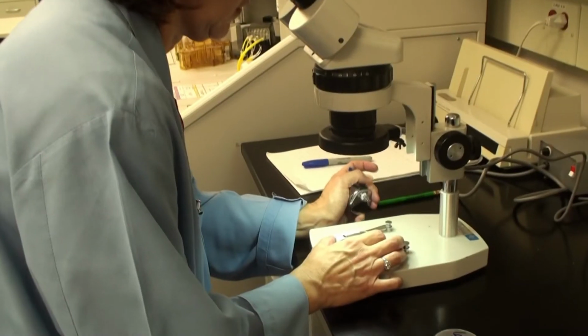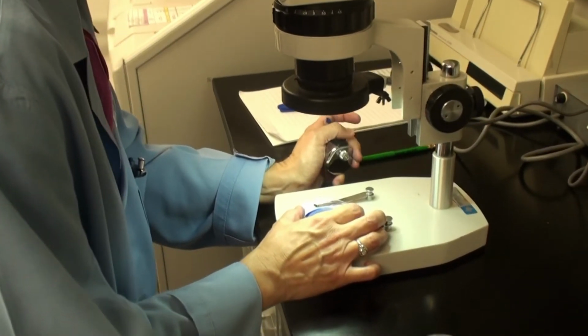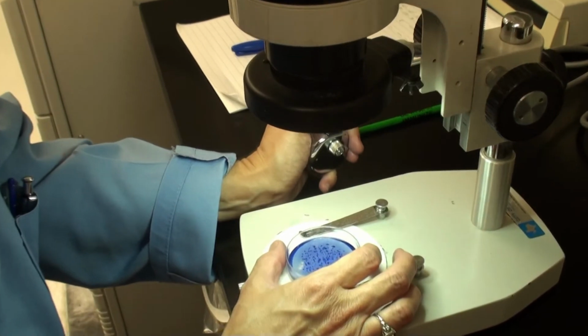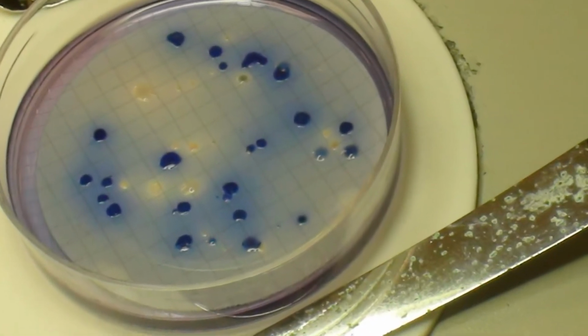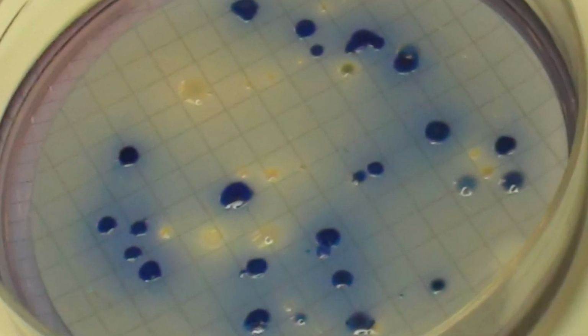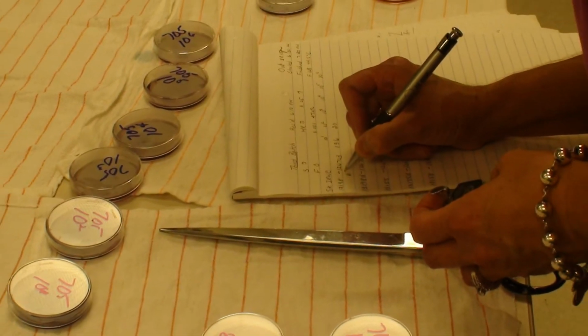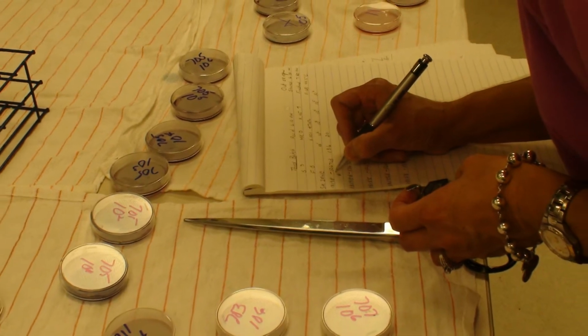After the incubation period, lab staff set out the petri dishes and count the bacteria colonies that grew on each membrane by counting the blue colonies in each grid. Diluted membranes are multiplied by the dilution factor to get a bacteria count per 100 milliliters of water.